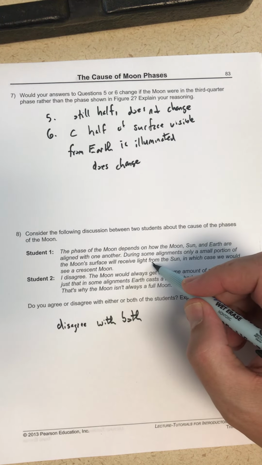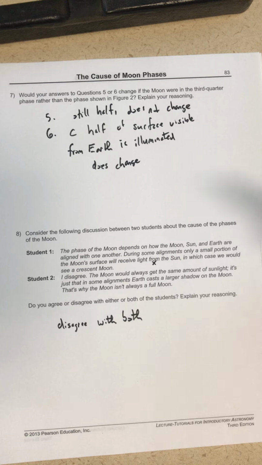That is incorrect. Half of the moon's surface is always facing towards the sun, so half of the moon's surface is always illuminated by sunlight. Phases of the moon is about how much of that half we can see here from Earth. Either all of it, full moon, none of it, new moon, through the various phases of crescent, half, and gibbous.